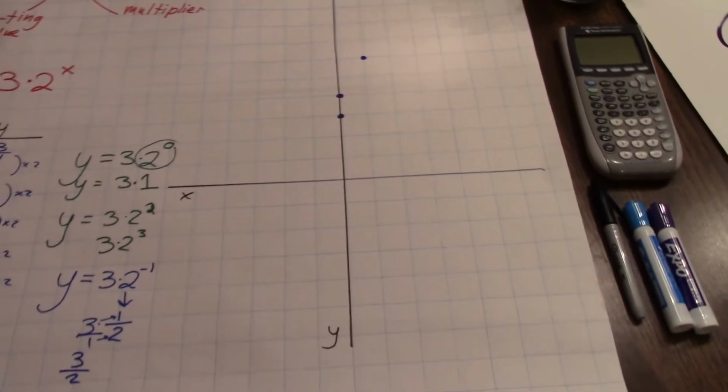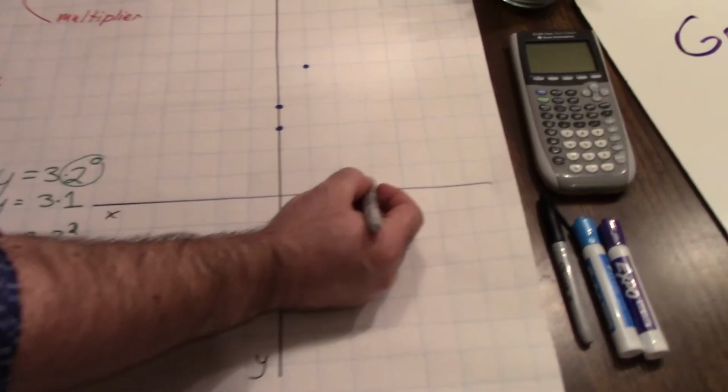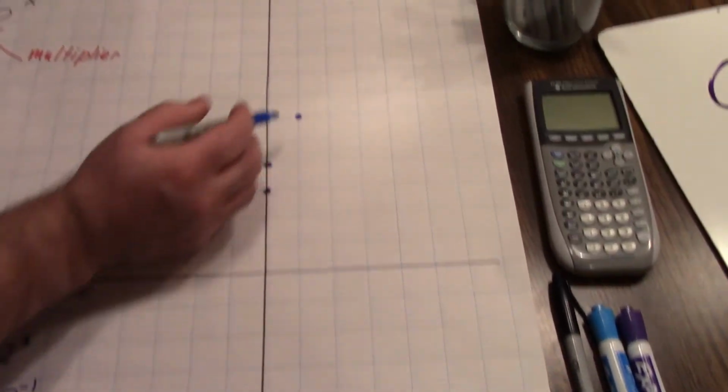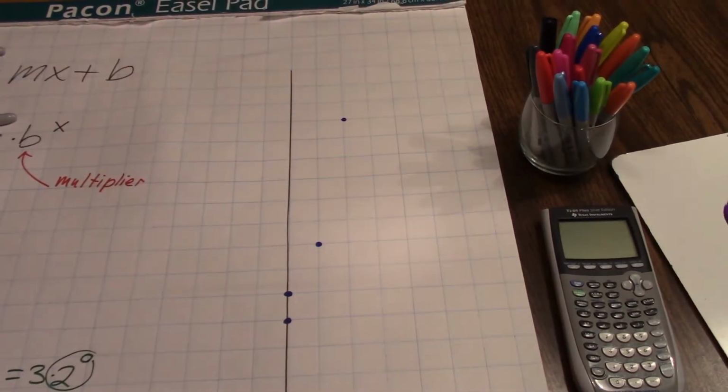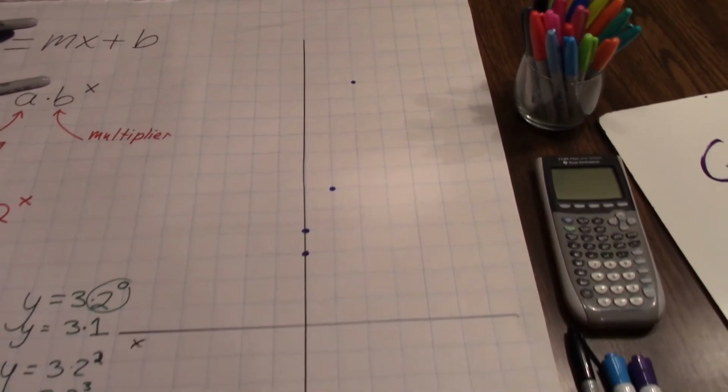Okay, we can do 2 and 12. It's going to get pretty high pretty quick. Let's see, 1, 2, 3, 4, 5, 6. I think that's 12. And I'm not going to be able to fit 24 on here, so I'm not going to graph that.